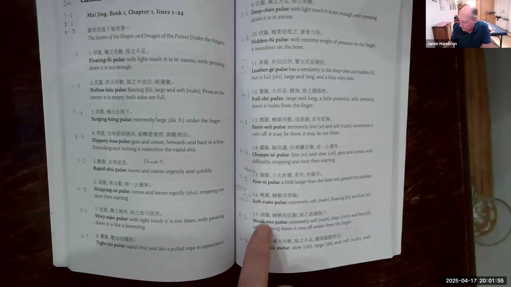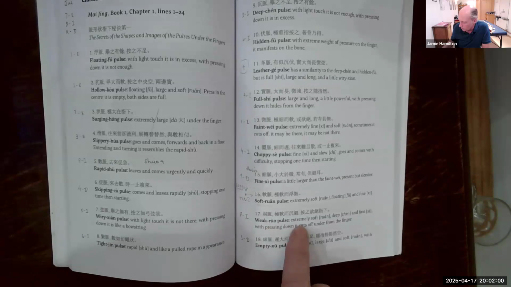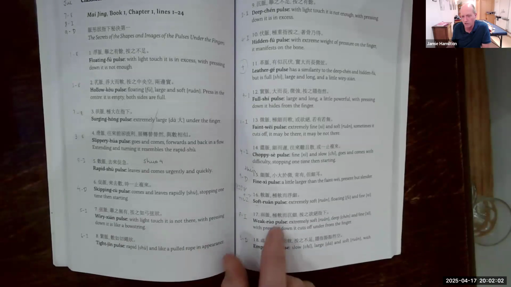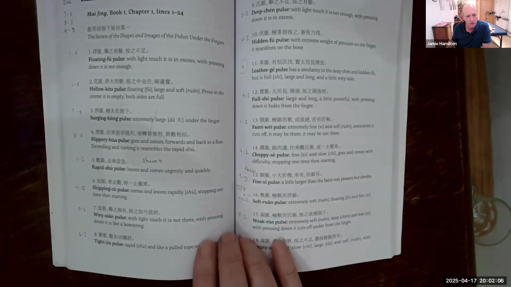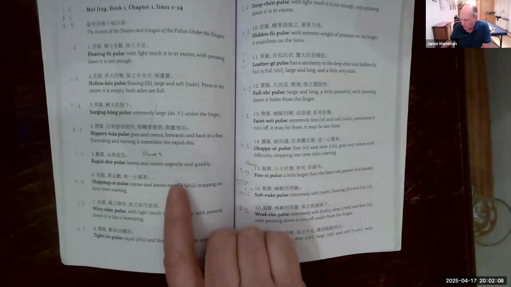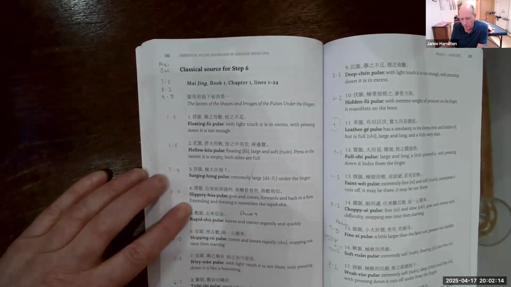In my method, I like using the original Chinese because it's so simple that I find the definitions are quite simple. The other one you mentioned, the slippery pulse, is sometimes described as pearls or blobs in a line.